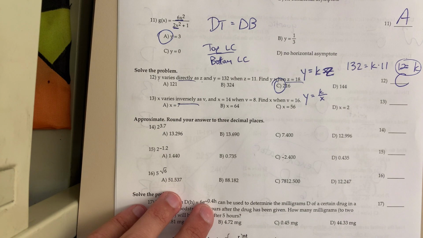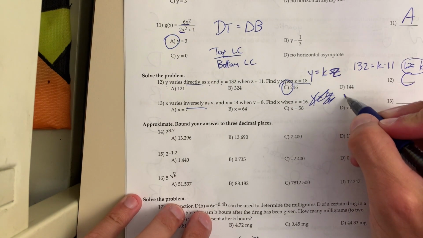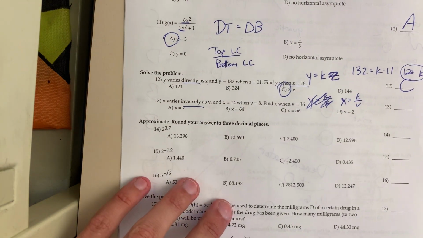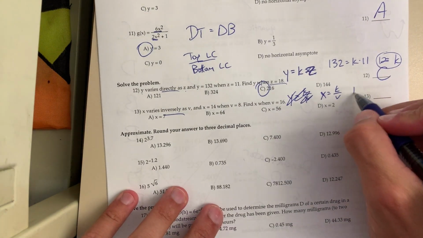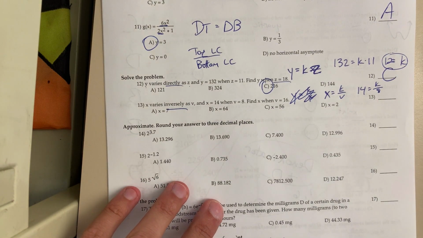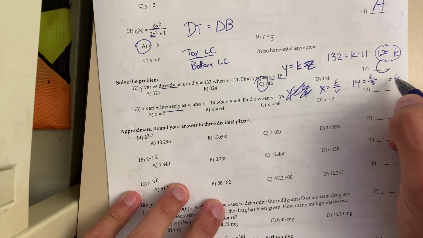And then the same thing with 13. X varies inversely as v. So again, just kind of changing my letters around. X equals k over v. So it says x equals 14 when v equals 8. So 14 equals k over 8. So I multiply 14 times 8 in that case and get 112. So k is equal to 112.